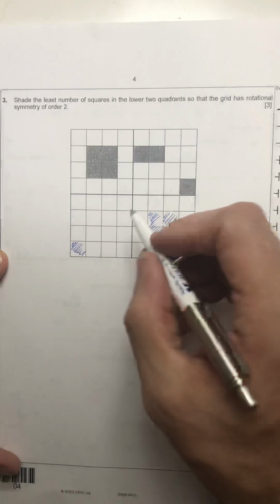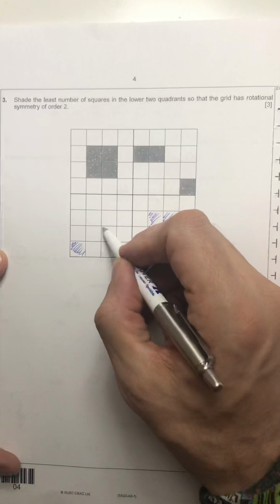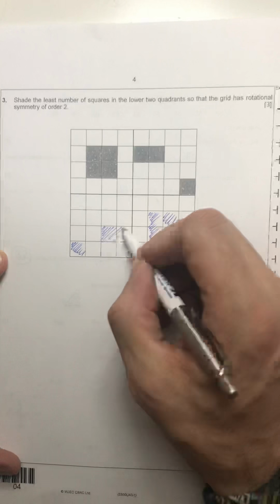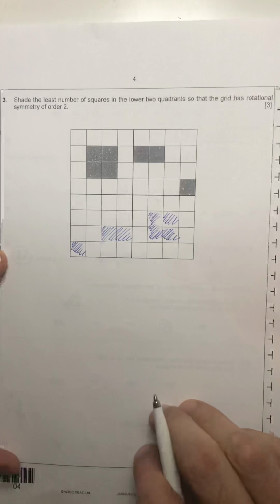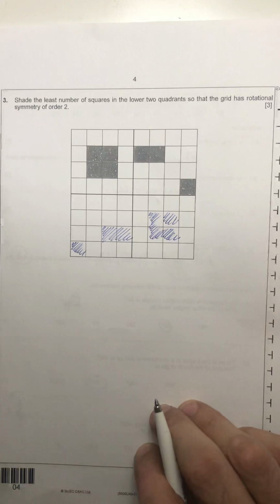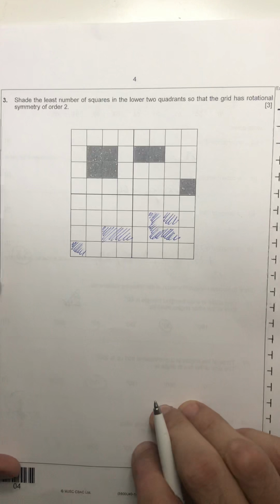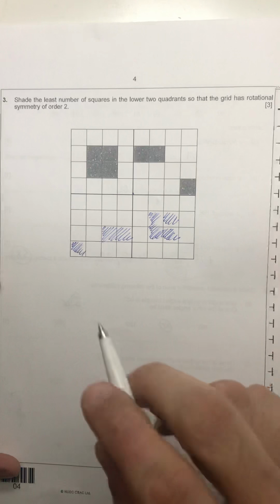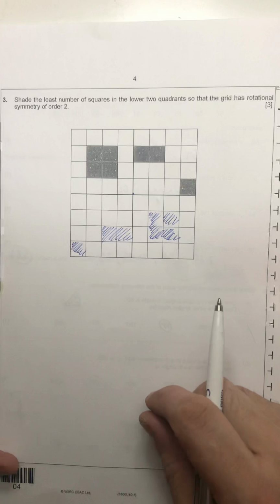This one here, and these 2 here. And if you put tracing paper over that and then trace it and move it through one complete turn by using the center there, it should fit on itself twice as you move it through one complete turn.